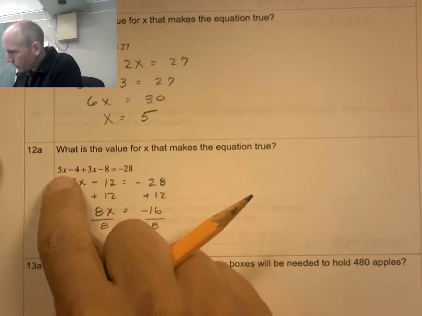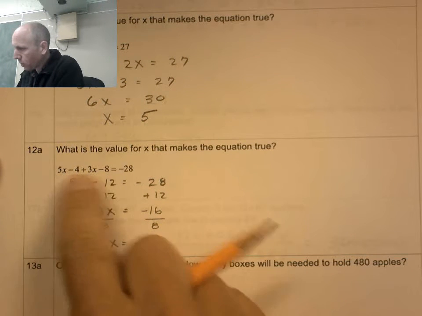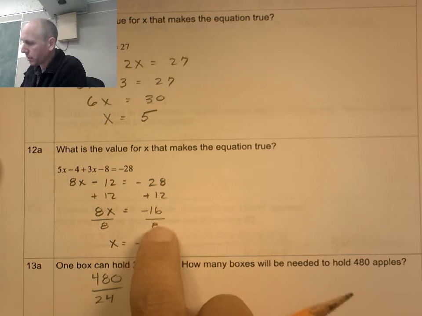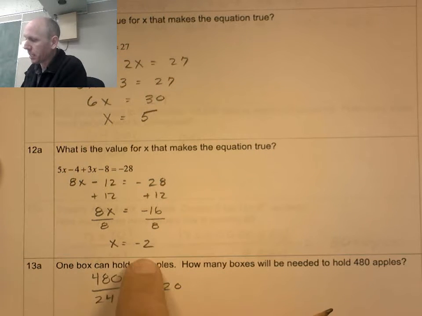This one, combining terms, 5x and 3x is 8x. Negative 4 and negative 8 is negative 12. Let's add 12 to both sides. Boom. That gives me negative 16. Dividing both sides by 8 gives me negative 2.